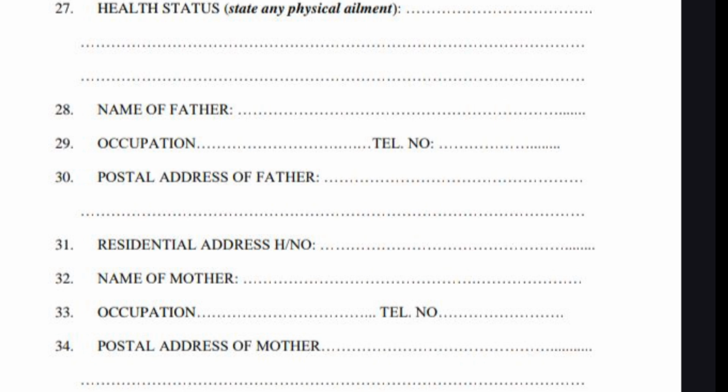Your name of your father, the occupation, the telephone number, same process. Residential address, same thing. Digital address, name of mother, occupation, telephone number, postal address of your mother is the same. You can use your church address to do this. Now having done that, let's move to the next stage. A quick one, since you're a student and you're learning, there's a difference between occupation and profession. If they ask for a profession, it is teacher, and the occupation is teaching. So if you're going to input the occupation of your parents and they are traders, then the occupation should be trading.